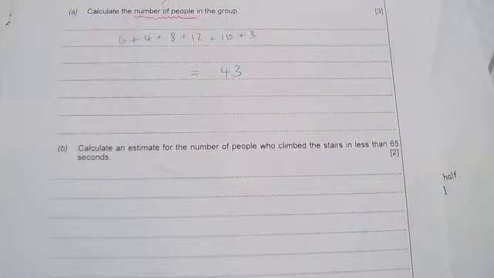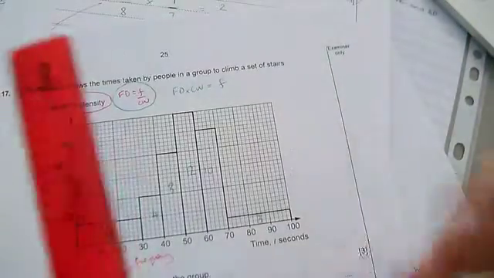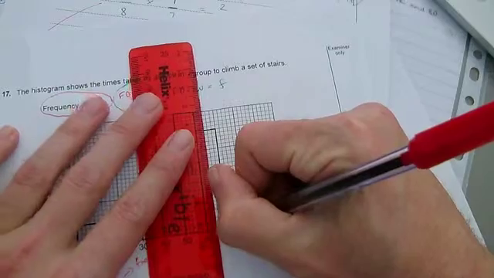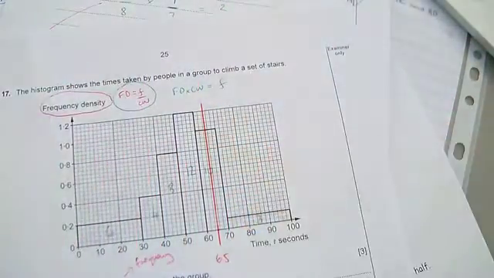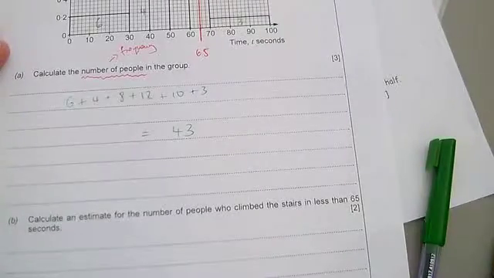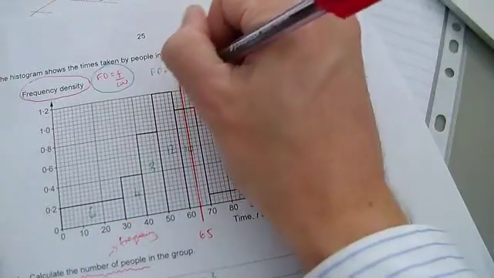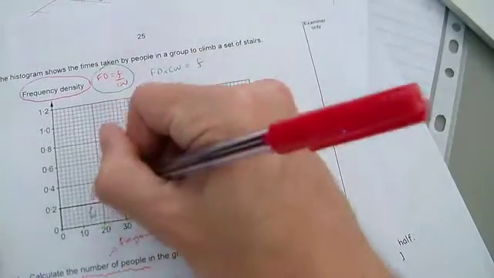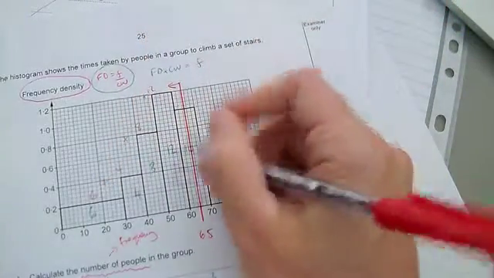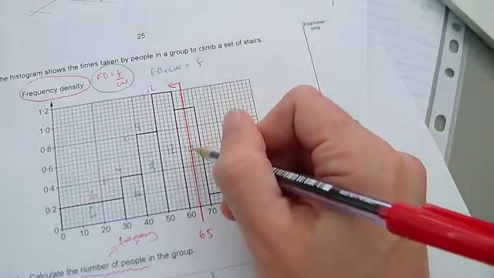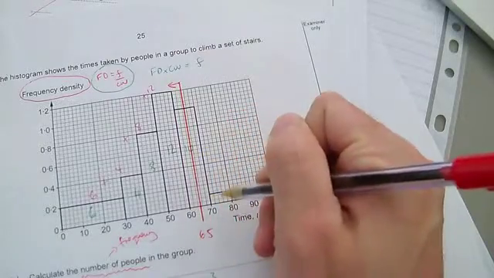It says calculate an estimate for the number of people who climb the stairs in less than 65 seconds. So what I need to do is come up to my graph here, find where 65 is, which is bang in the middle of 65 and 70. Cut it there. That's at 65. I was asked the number of people who did it in less than 65 seconds. So which side of that line do I want? Left-hand side. Here, so it's these 6 people here, plus the 4 people, plus the 8 people, plus the 12, and then plus half of whatever this category was, because I've chopped it bang in half, haven't I?